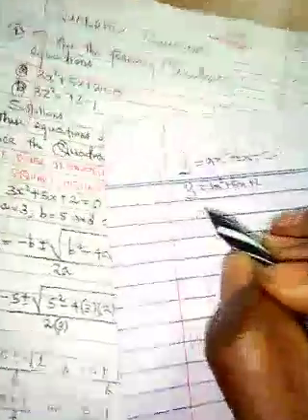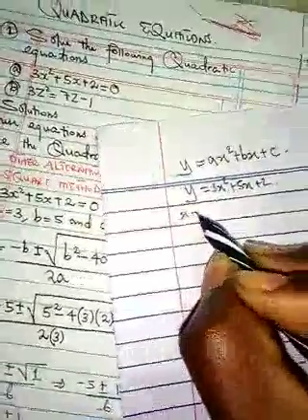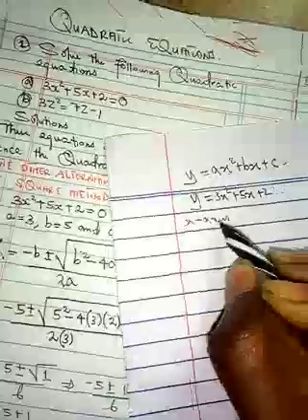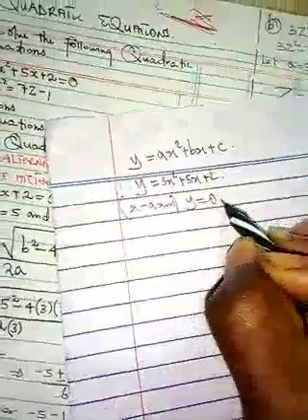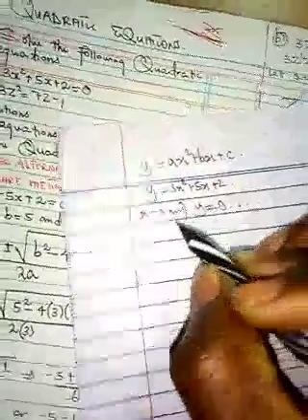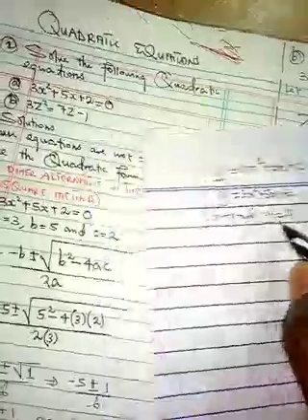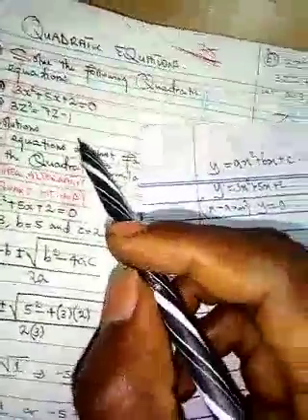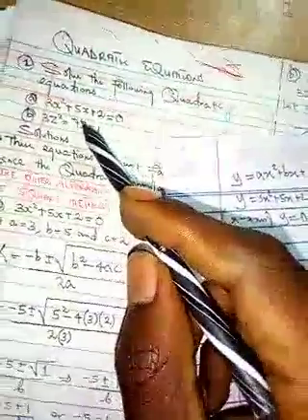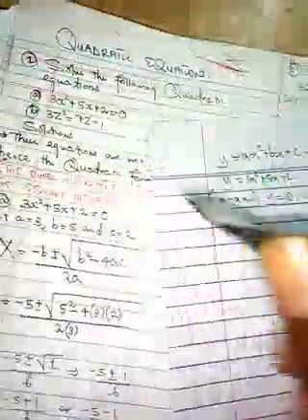Because remember, we always say that on the x-axis, y is always equal to 0. That's what we normally say. On the x-axis, y is always equal to 0. So basically, this is what has happened. The same thing also applies to b.